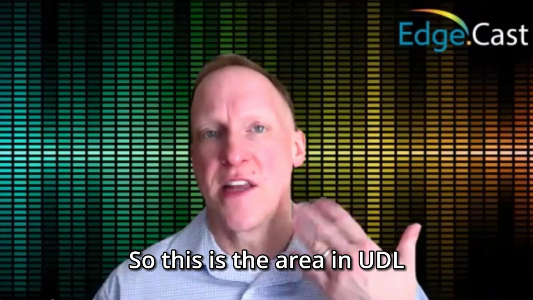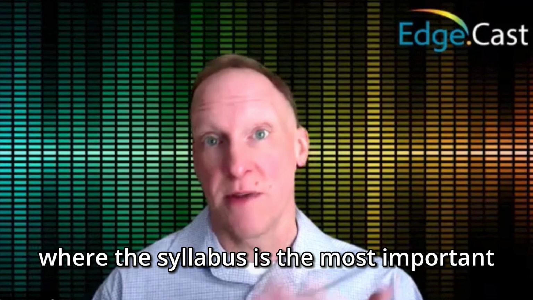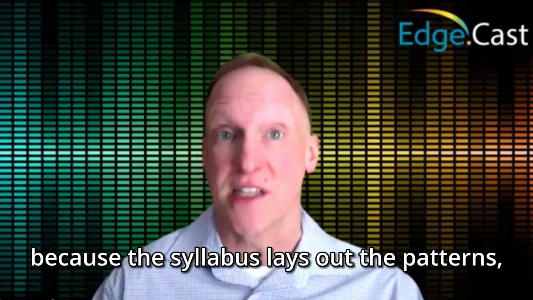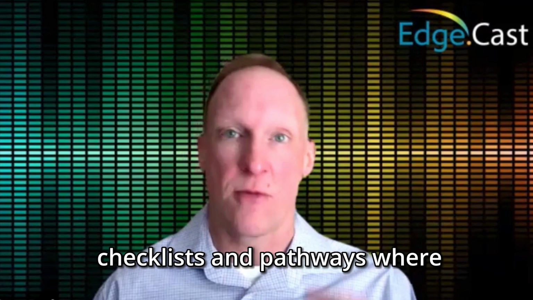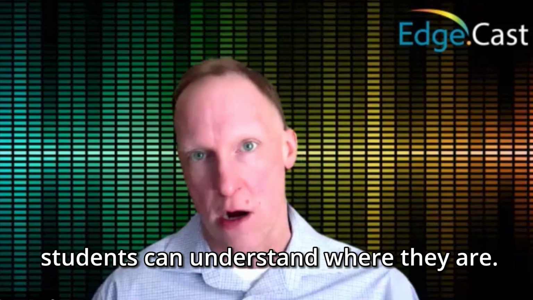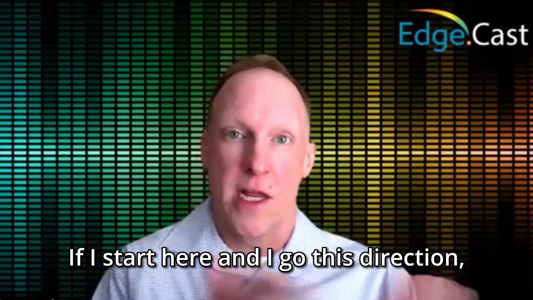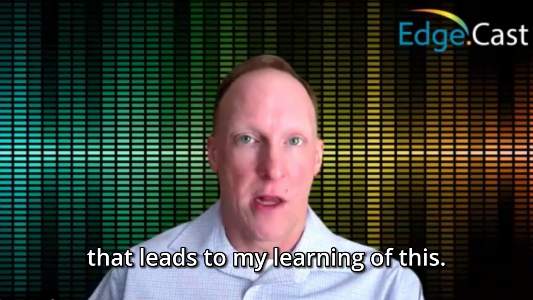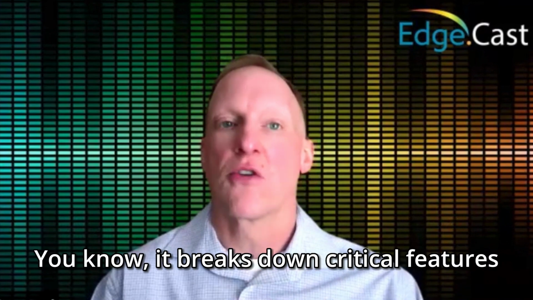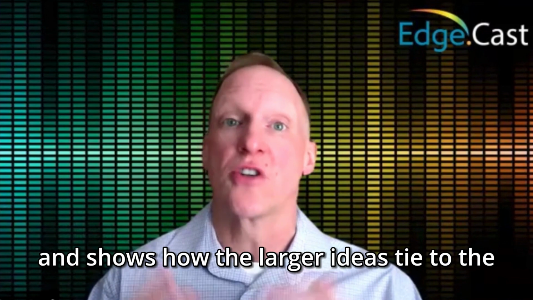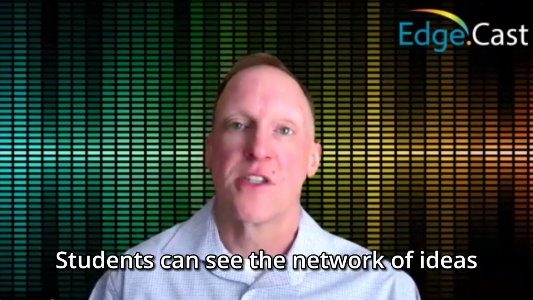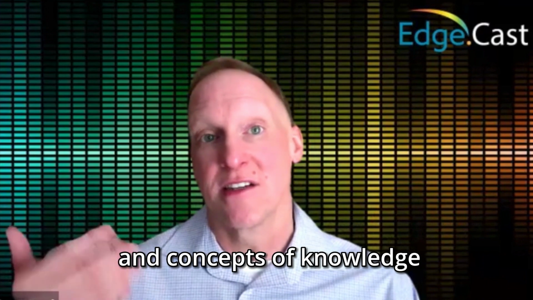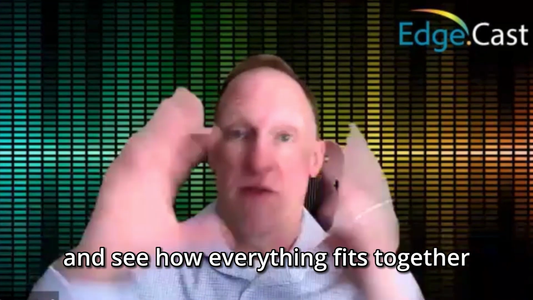So this is the area in UDL where the syllabus is the most important, because the syllabus lays out the patterns. The scaffolding can provide checklists and pathways where students can understand where they are. If I start here and I go this direction, that leads to my learning of this. It breaks down critical features and shows how the larger ideas tie to the smaller ideas and get them all together. Students can see the network of ideas and concepts and knowledge and see how everything fits together in the giant web.